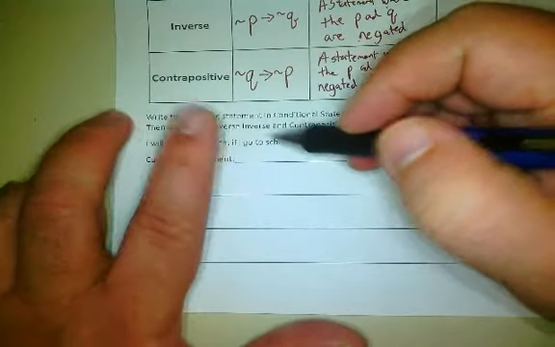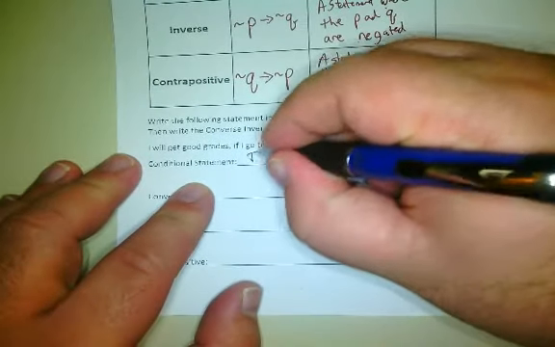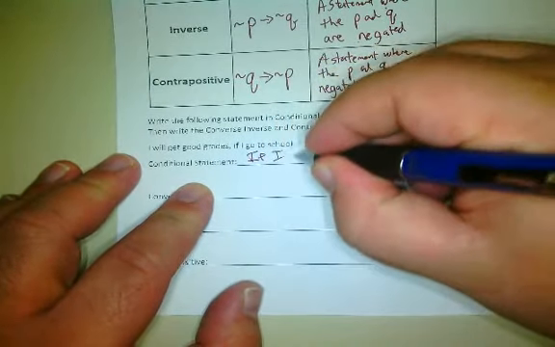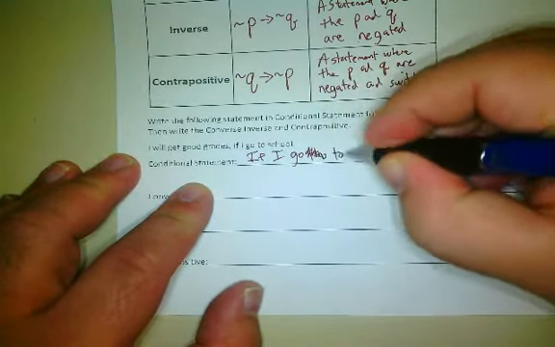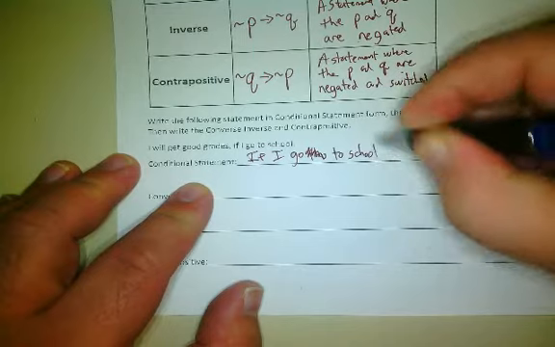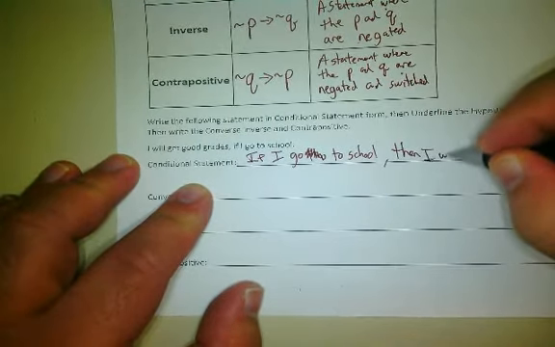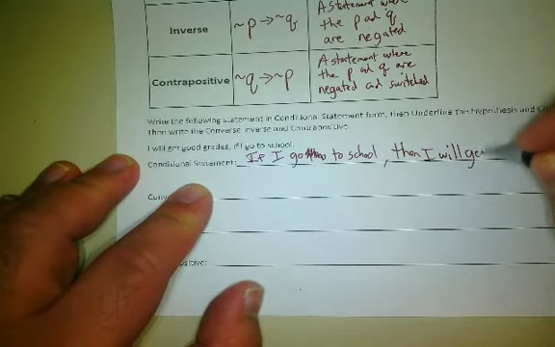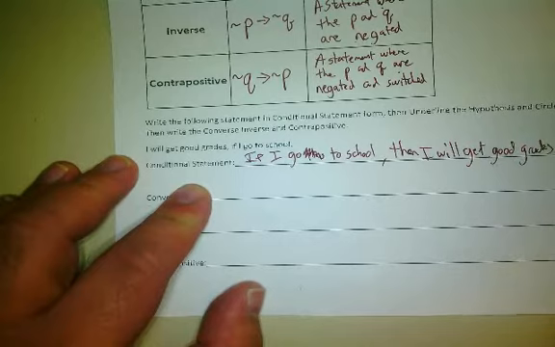Sometimes it's going to be at the beginning. Sometimes it's going to be in the middle, like this is. But you got to look for the word if. Sometimes it's the word then. It helps you figure out where things go. So this conditional statement would be, if I go to school, comma, then I will get good grades.